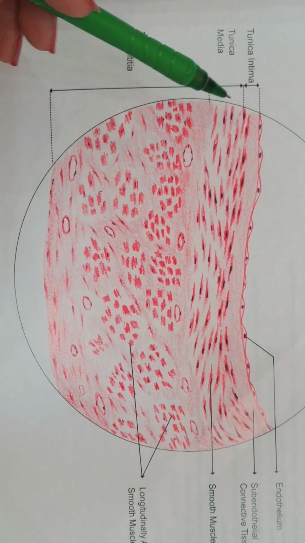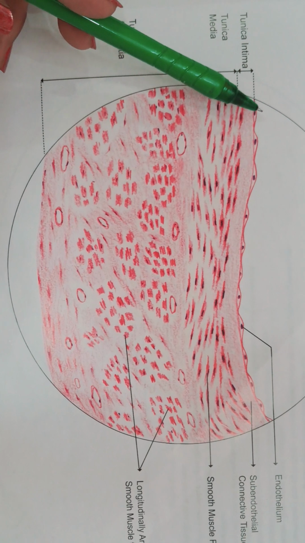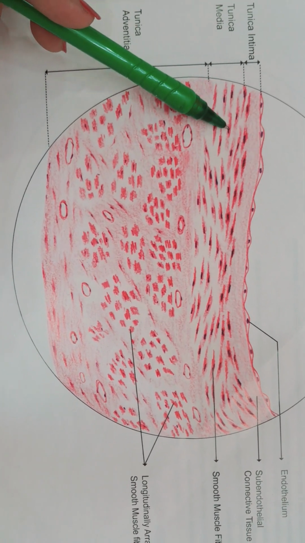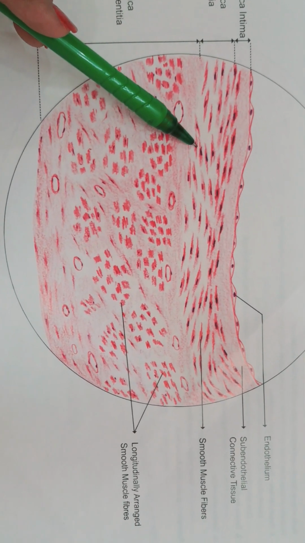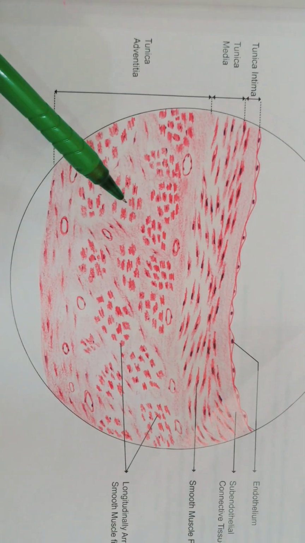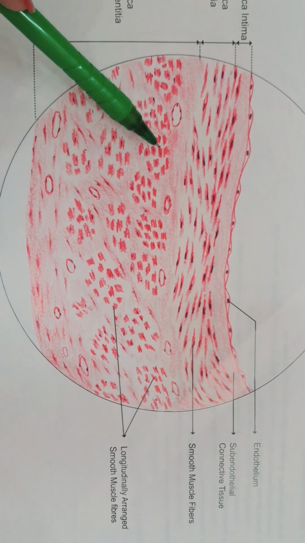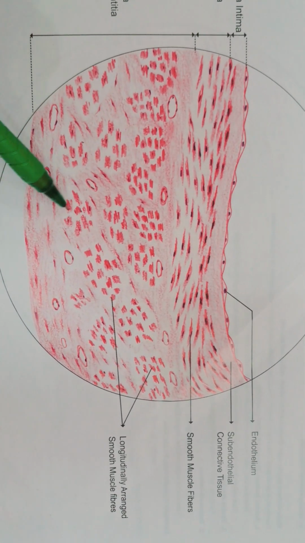It consists of tunica intima, endothelium, subendothelial connective tissue, and this is tunica media with smooth muscle fibers. And this is the tunica adventitia with longitudinally arranged smooth muscle fibers and some vessels between them. So these are the identification points of large vein.